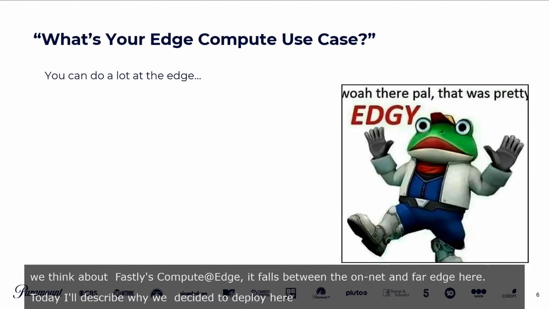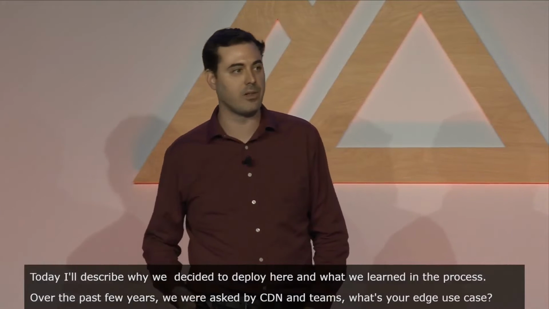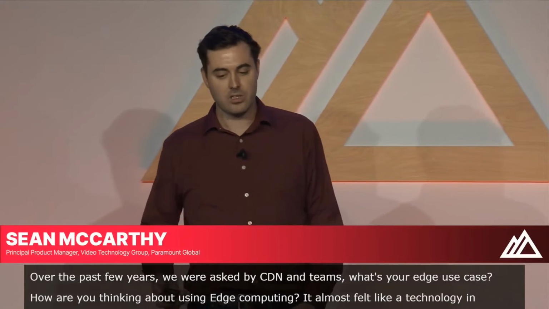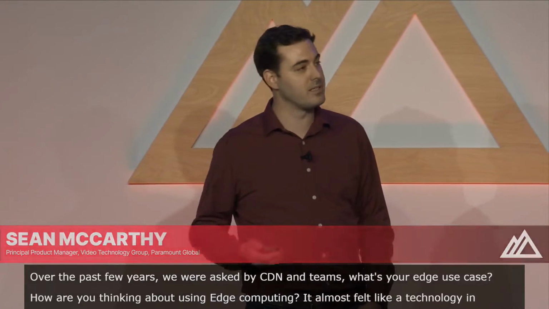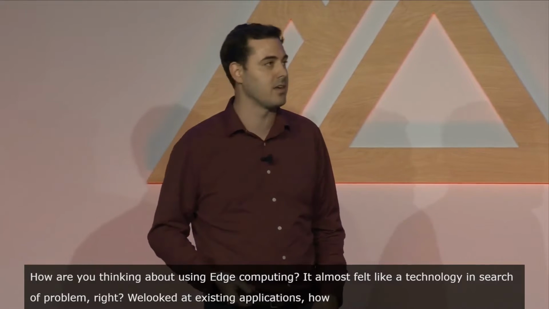Today I'll cover why we decided to deploy services here and what we've learned in the process. Over the past few years, we were asked by CDN vendors and other teams, what's your edge compute use case? What's your application? How are you thinking about using edge computing? It almost felt like a technology in search of a problem, right? So we looked at some existing applications and said, how relevant are these to our existing business goals?